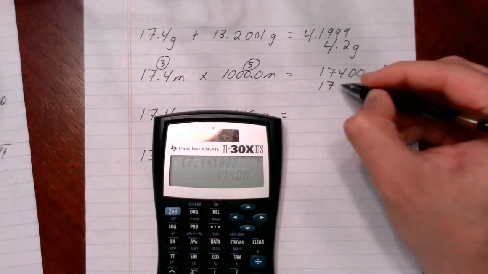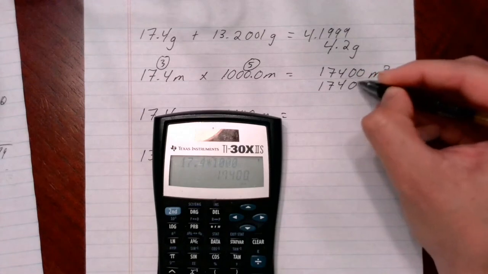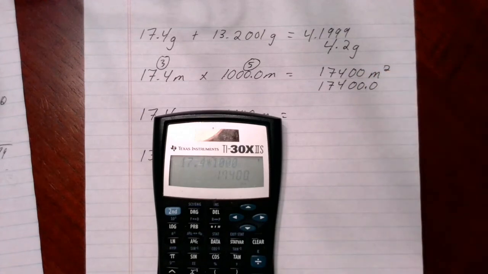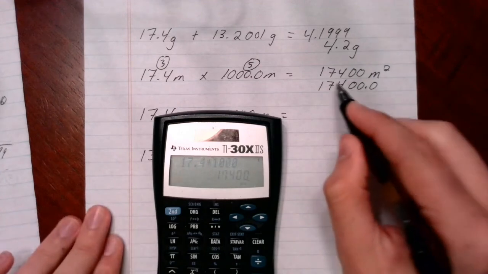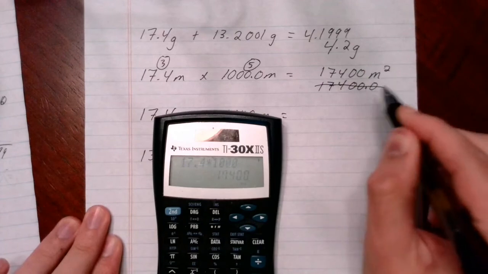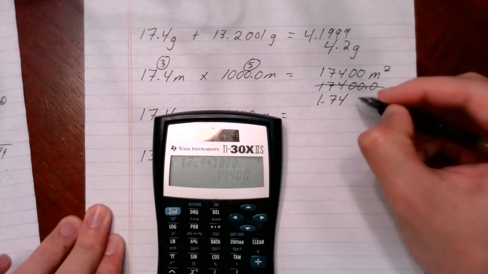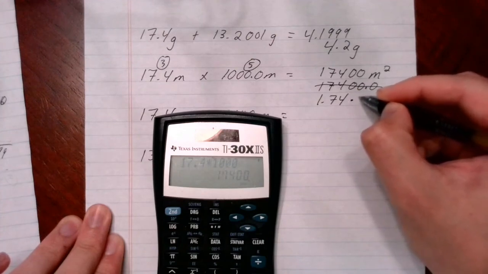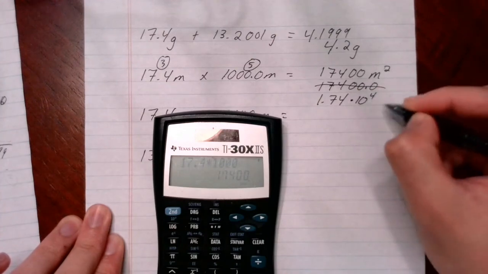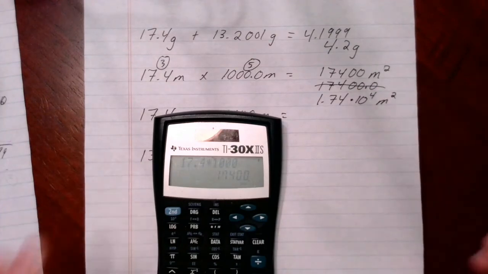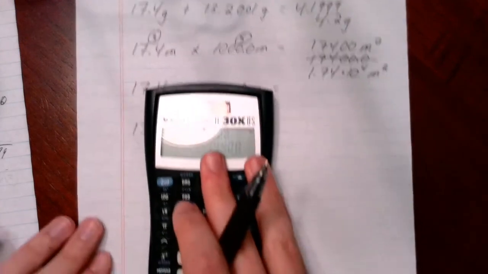If I were to write this as 17400.0, is that mathematically equivalent? Yes, but it does not represent accuracy in the same way, so it is incorrect. Another way to write this is 1.74 times 10 to the 4th meters squared. That's also perfectly okay. You have 3 significant digits there.